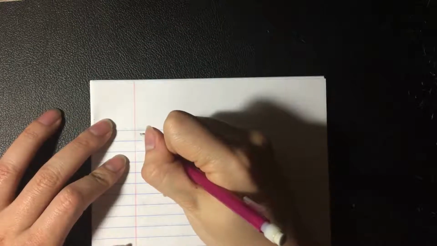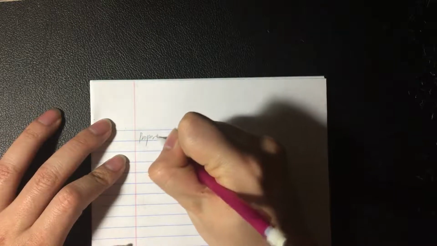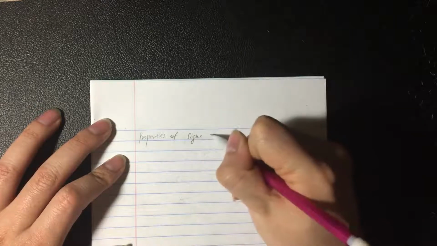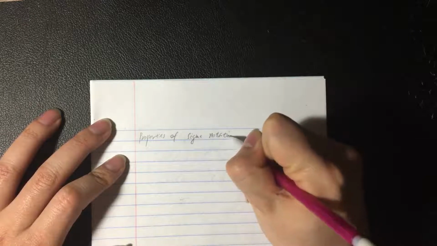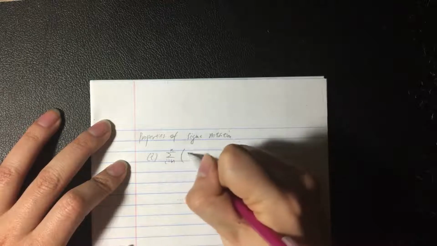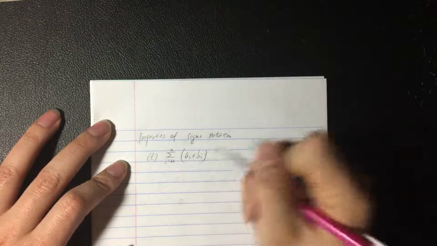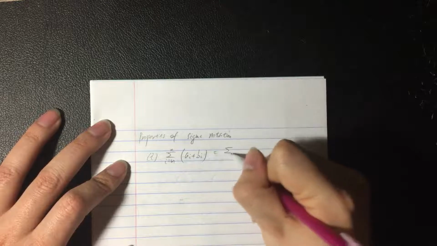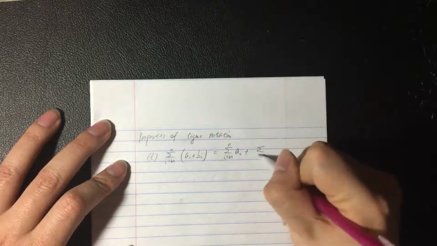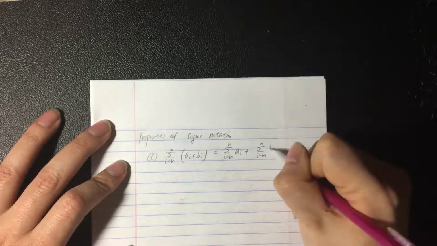Next, let me introduce some properties of sigma notation. First property: the sum i from m to n of a_i plus b_i equals the sum i from m to n of a_i plus the sum i from m to n of b_i.